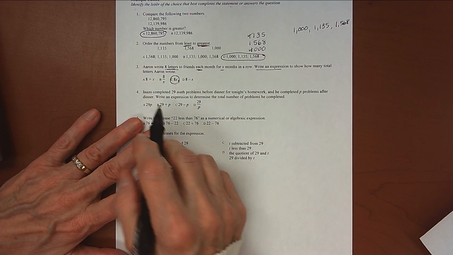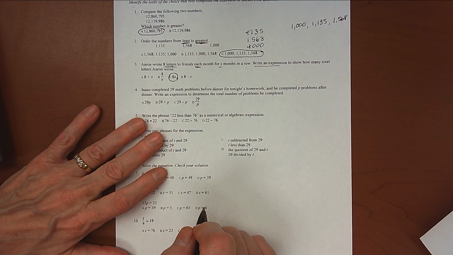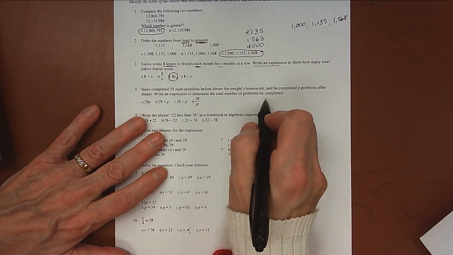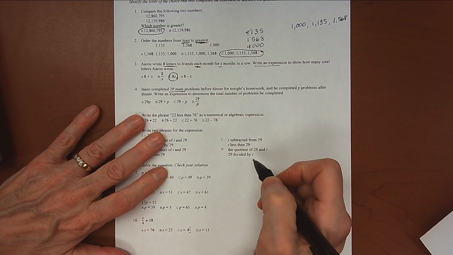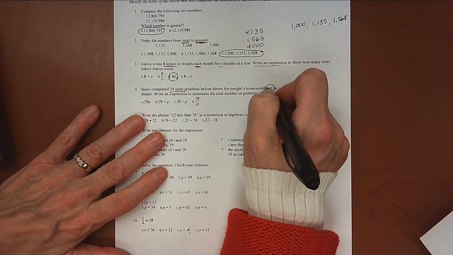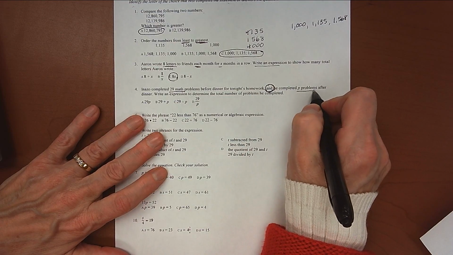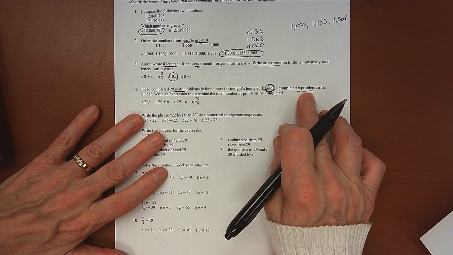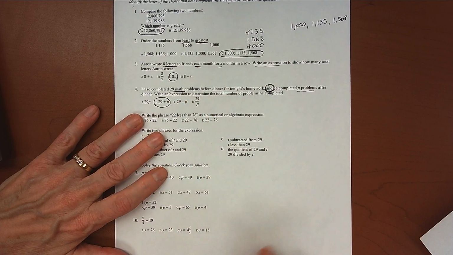Next one. Inazio completed 29 math problems before dinner for tonight's homework, and he completed P problems after dinner. Write an expression to determine the total number of problems he completed. So key points, 29 math problems before dinner, and usually signifies we've got an addition problem there. P problems after dinner. So his total would be 29 plus the P problems that he did after dinner. So that's our B, 29 plus P.